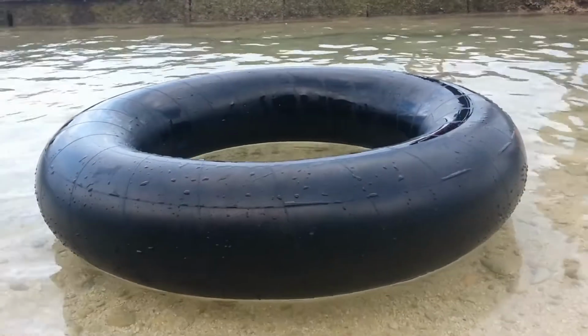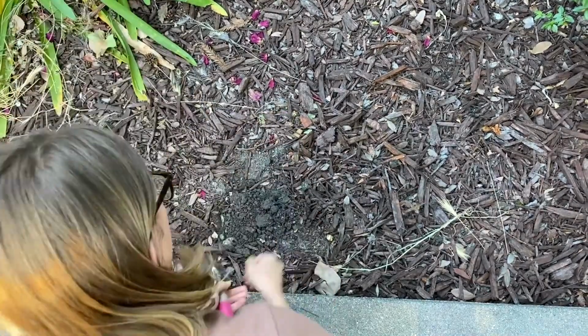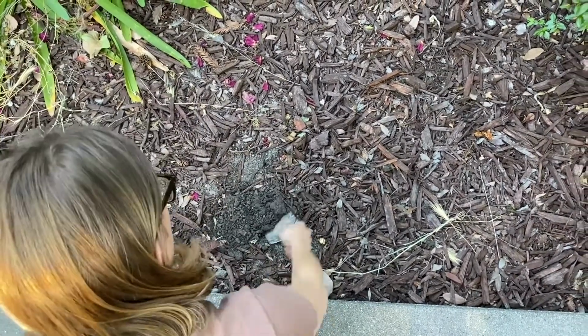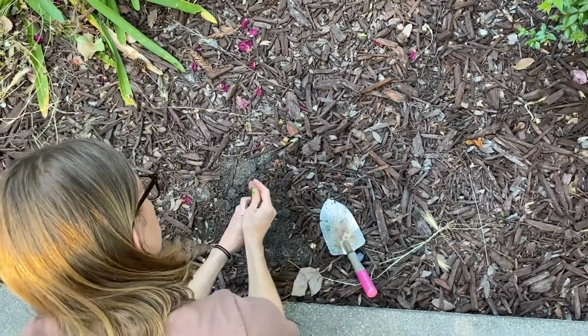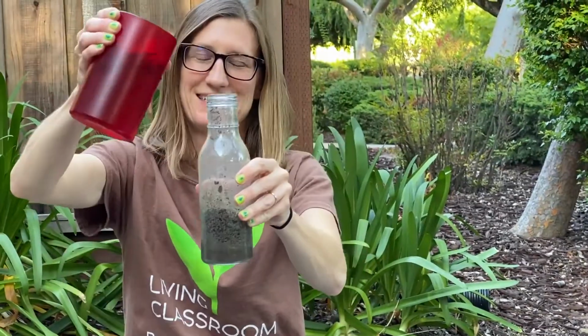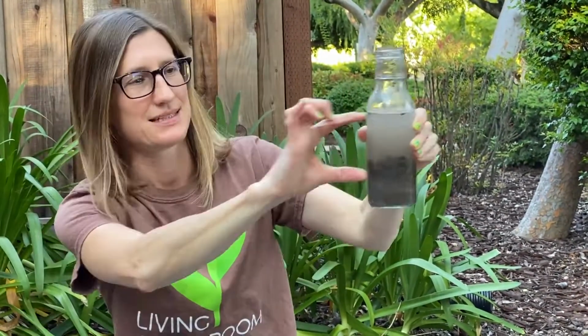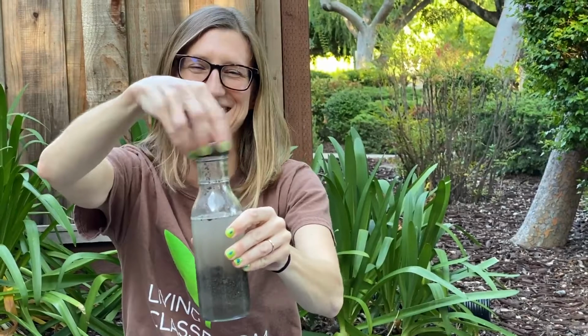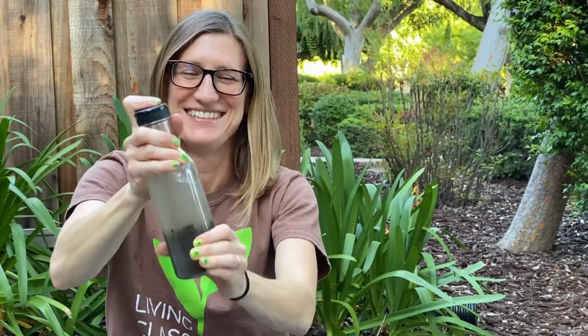Let's find out. Find a spot where you can dig up some soil. Once you find a spot, dig a half to 1 cup of soil and place it in your jar. Add water to your jar so that it covers the soil by 1 to 3 inches. Then use 2 hands to shake it up, and I mean really shake it.